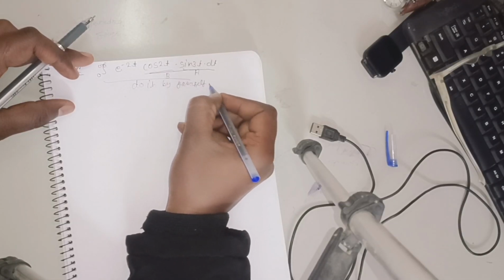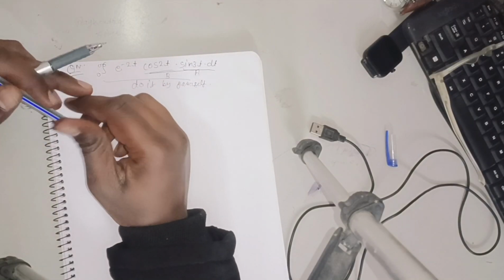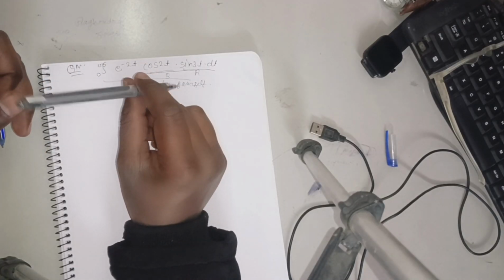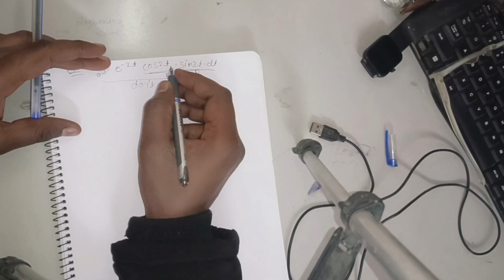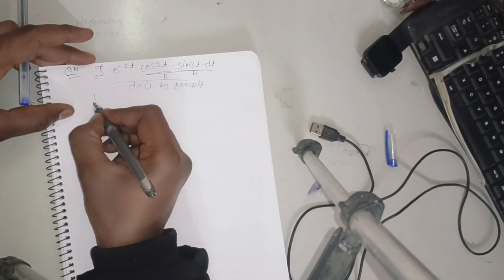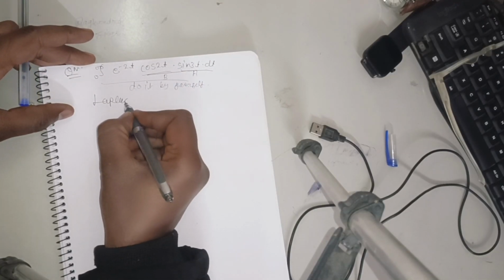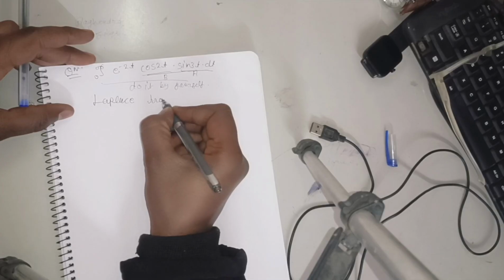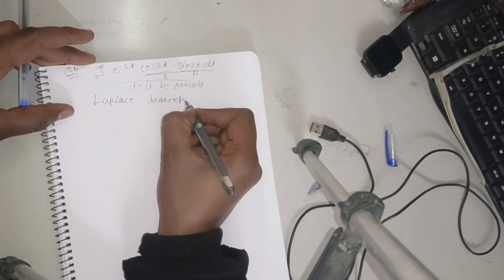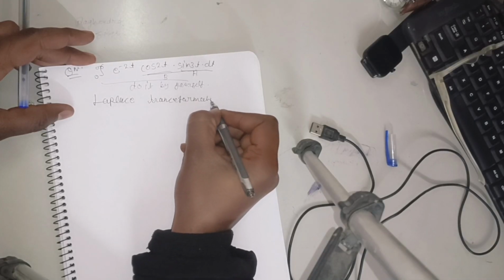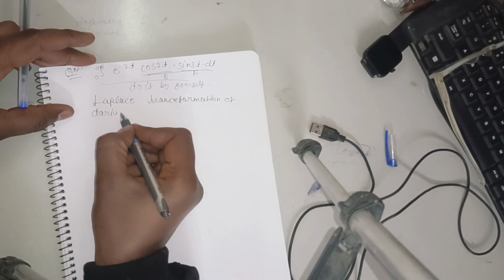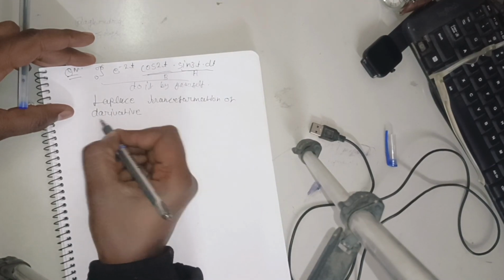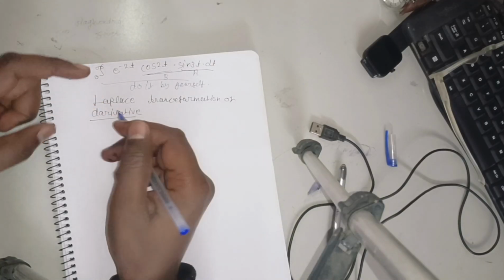Let's move on to the Laplace transformation of derivative and integral. Laplace transformation of derivative we will do firstly.